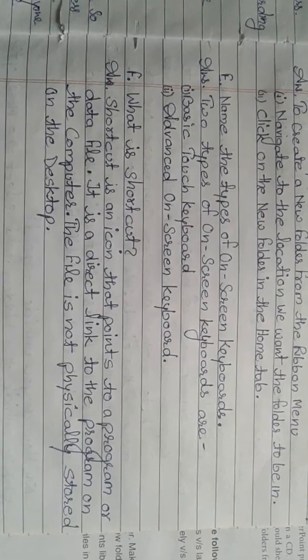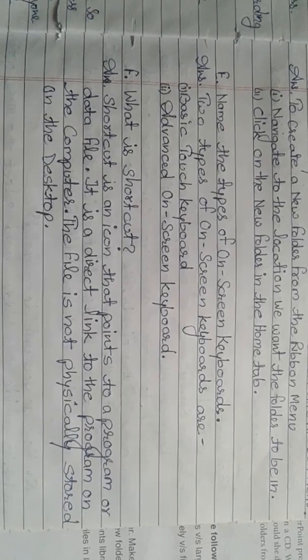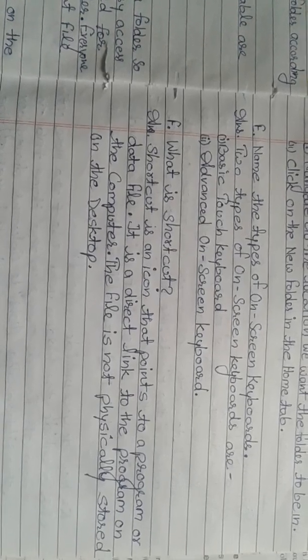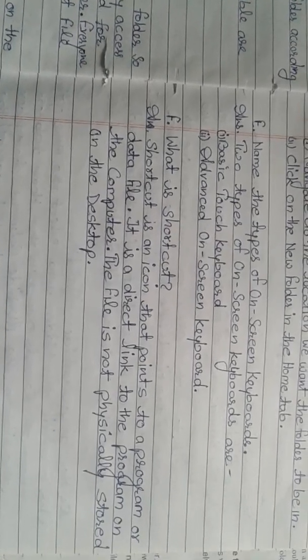Then the next one, name the types of on-screen keyboard. All of you know that there are two types of on-screen keyboards: the basic touch keyboard and the advanced on-screen keyboard. Only two types of keyboards are there.